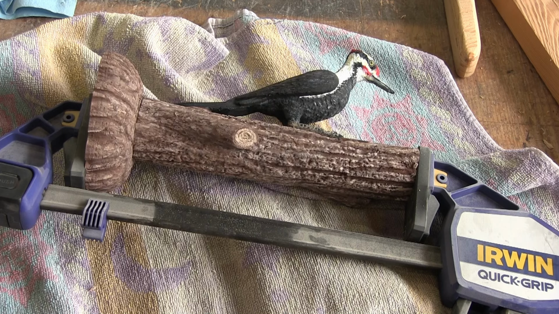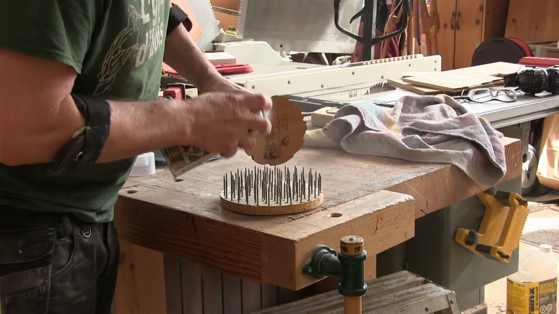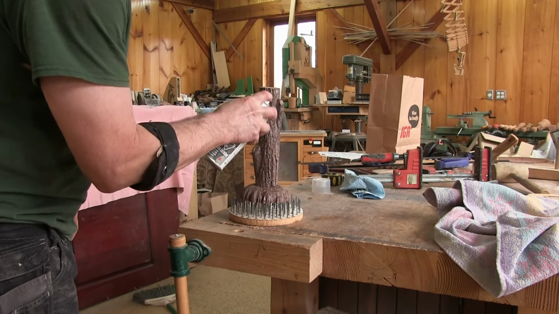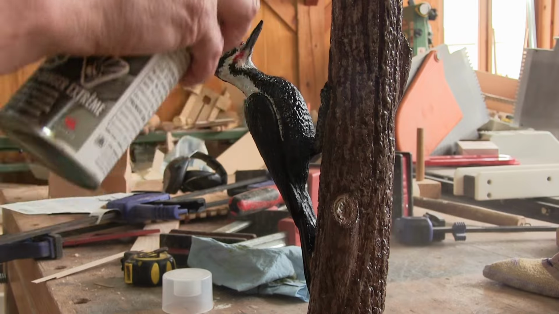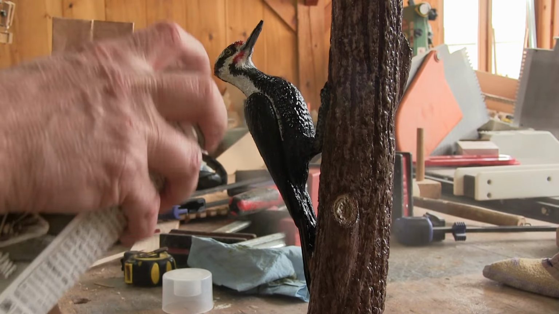Now I just need to wait about half an hour to spray the first coat of lacquer. The first coat is a glossy lacquer, but I spray satin for the second one.